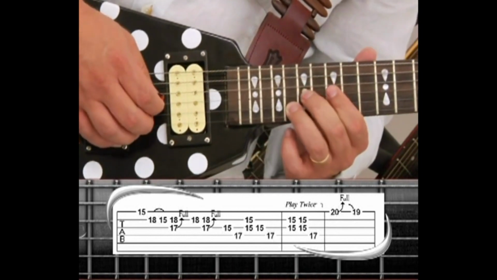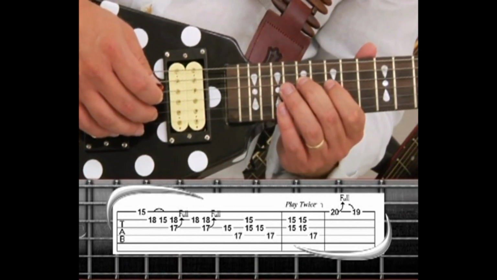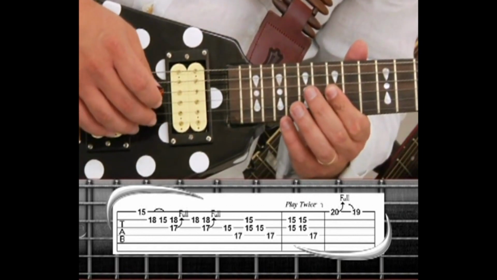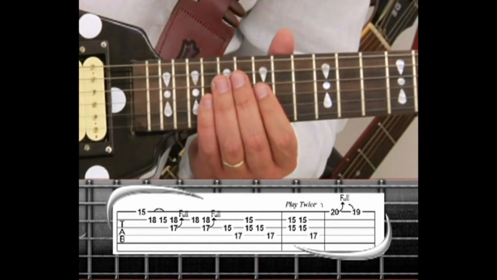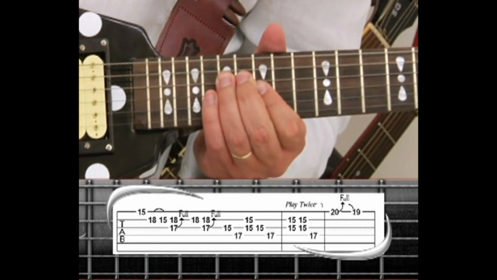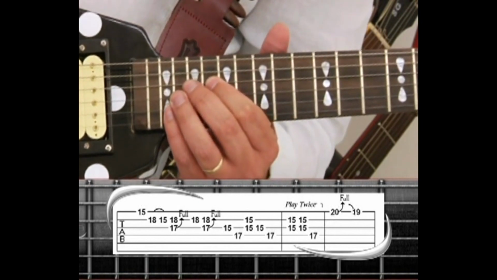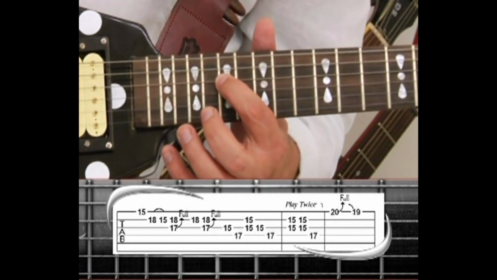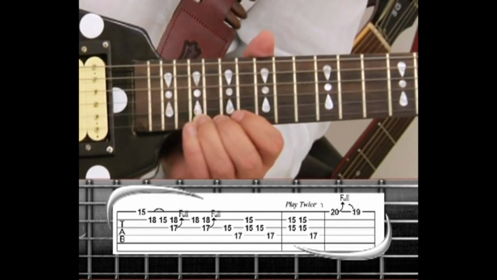Next is third string 15 to fourth string 17, then double notes on strings 2 and 3, 15th fret, then third string 15 to fourth string 17. Next, double up on the second and third strings 15, then a single fourth string 17, play again, this time moving your index up to play the fourth string 17th fret, putting you in position to skip to the first string 20 with the ring finger bend, then drop down to 19.